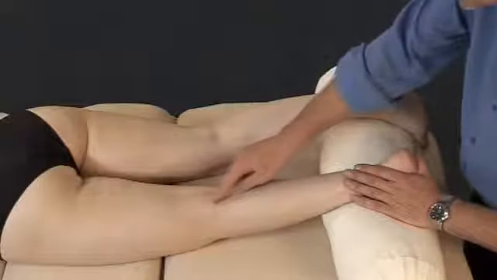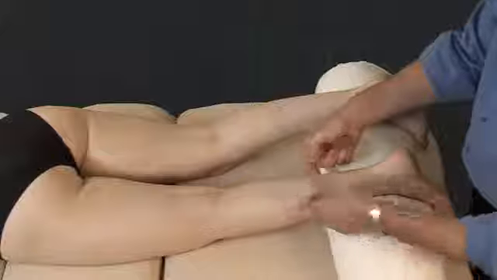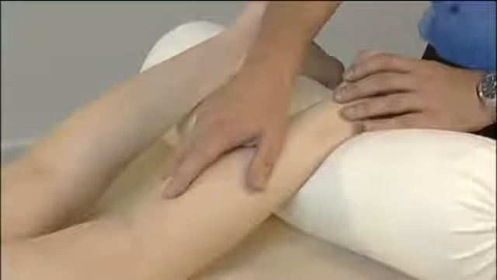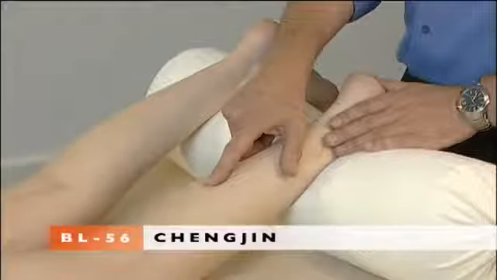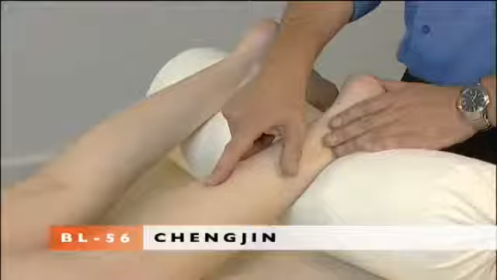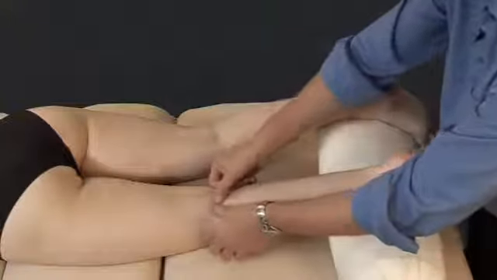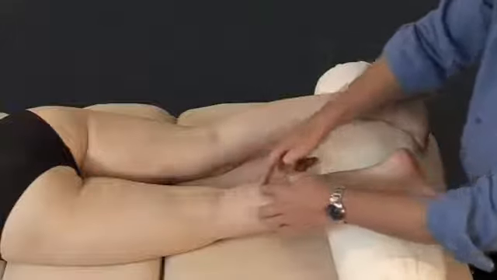Bladder 55 is located 2 cm inferior to bladder 40 on the posterior midline of the leg, in between the 2 bellies of the gastrocnemius muscle. Bladder 56 is located on the posterior midline of the lower leg, 5 cm inferior to bladder 40, in the palpable cleft between the 2 heads of the gastrocnemius muscle.